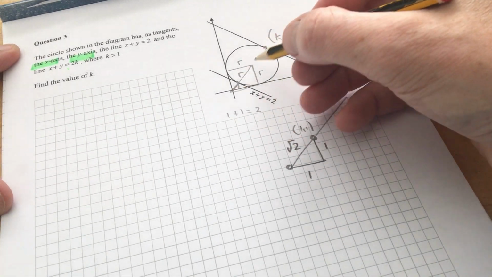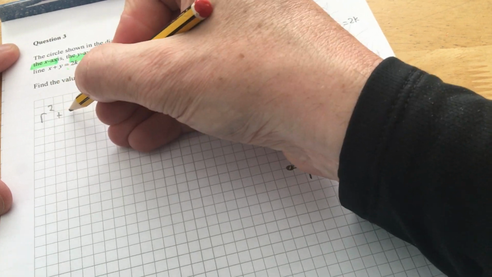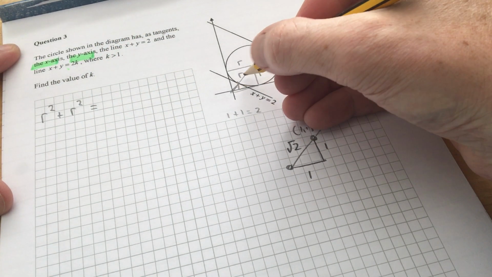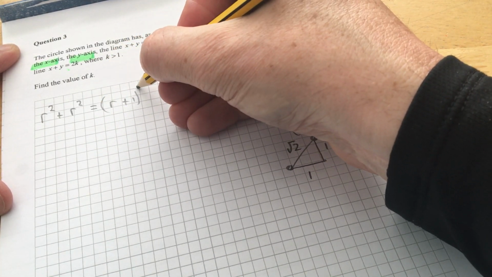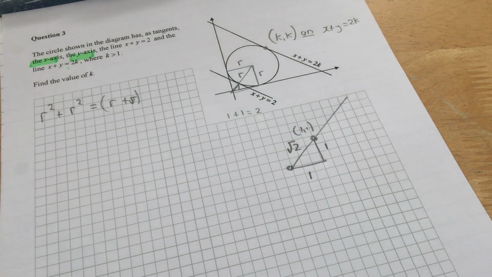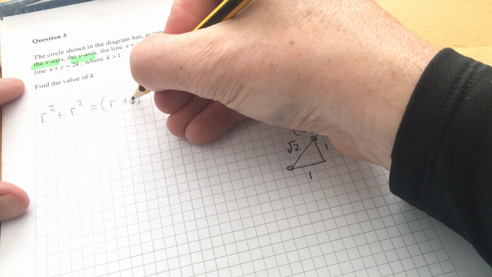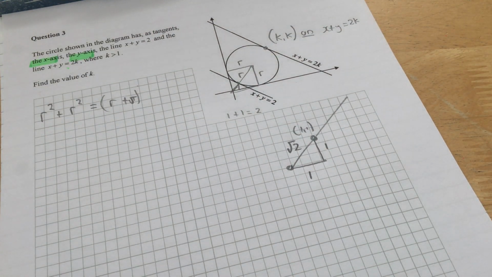So using Pythagoras' theorem now, I can say that r squared plus r squared equals r plus root 2 squared. Hang on a sec, just to correct that.